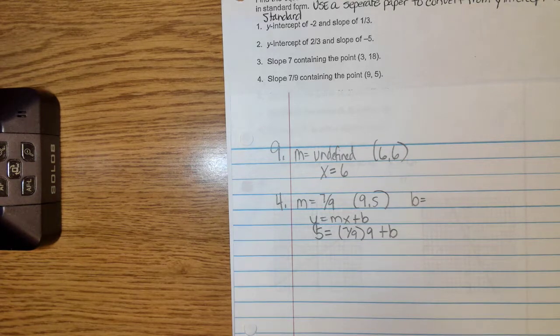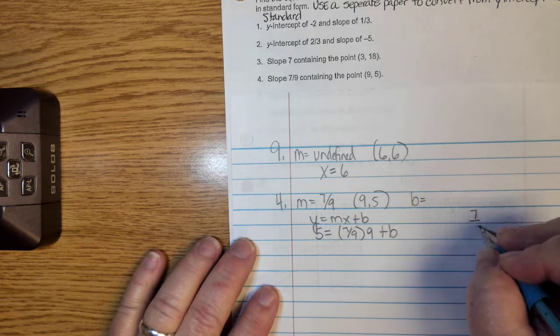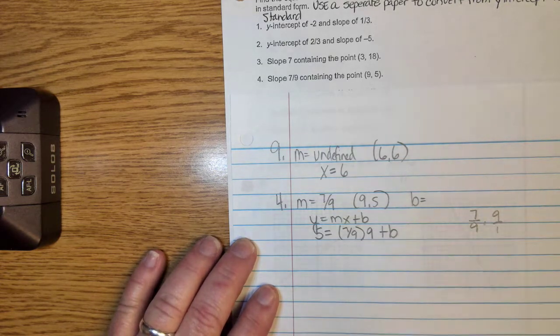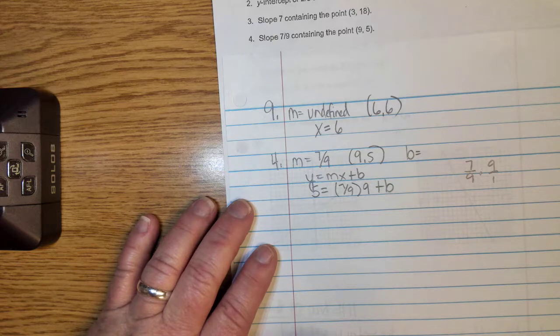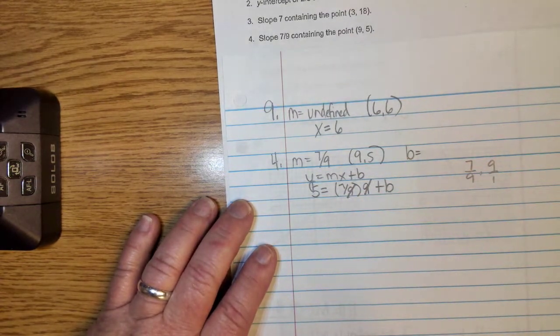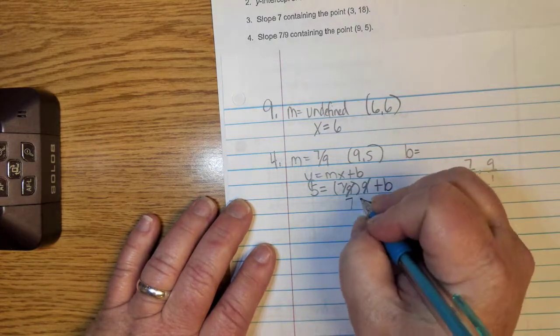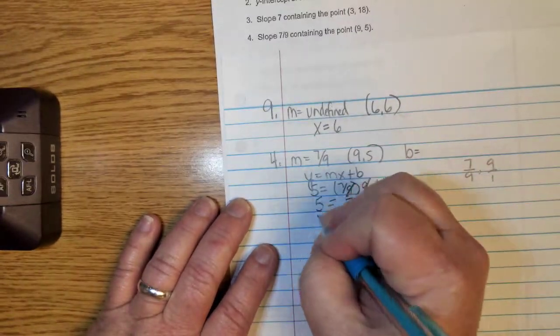Does that bother you? 7/9 times 9? I hope not, not by now. That's an easy fix. Look at this: 7/9 times 9/1. What are you going to do? Simplify, right? 9 goes into itself once. 9 goes into 9 once. You've got 7 left over. That's it. Plus b is equal to 5.